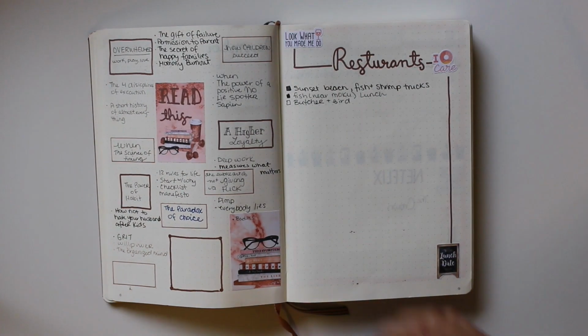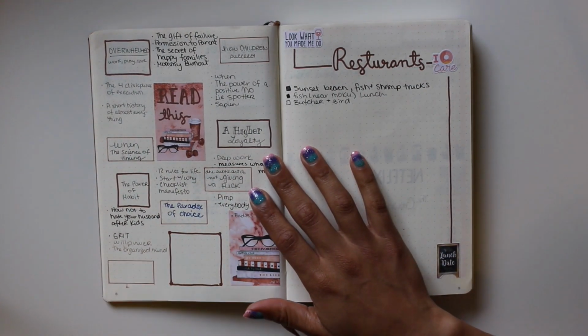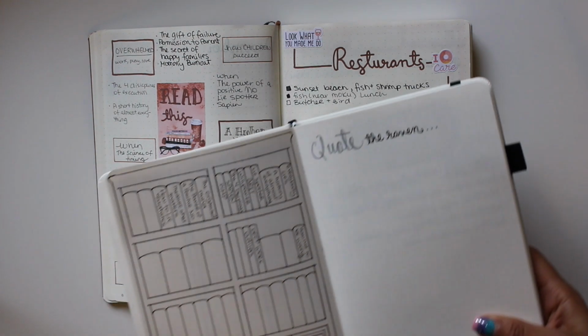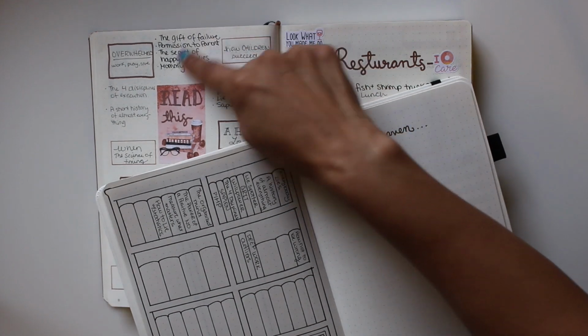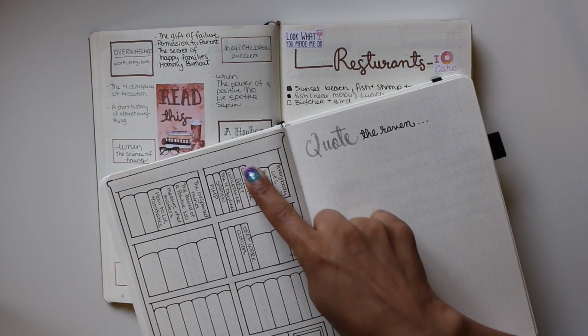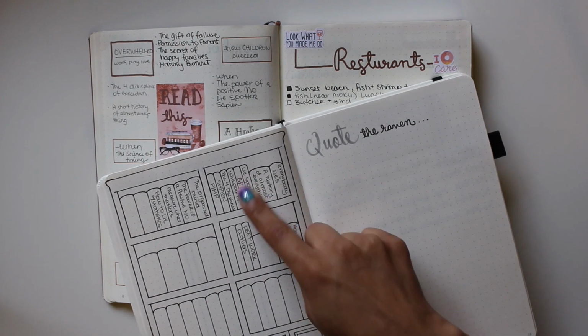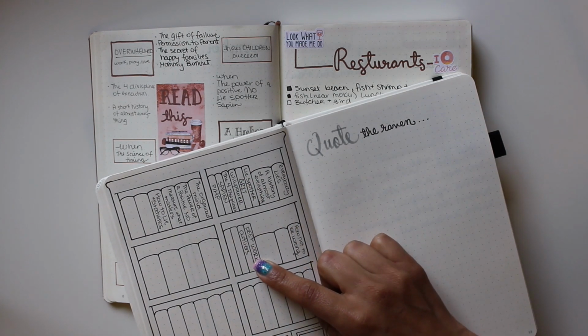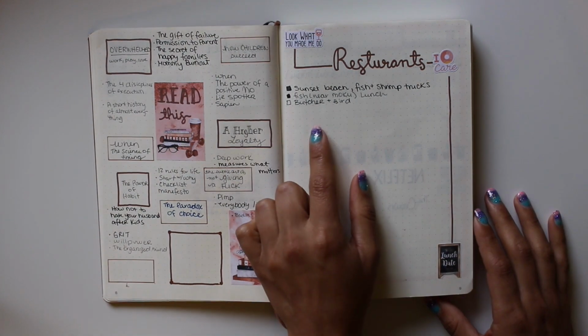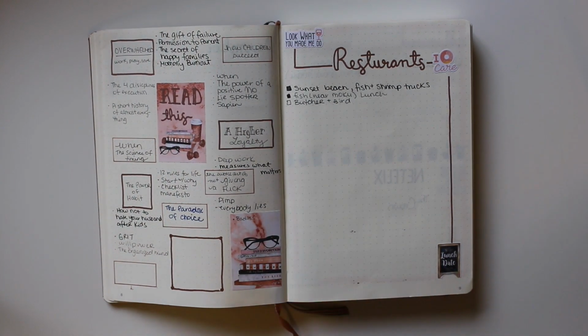Here I have my books to read, and I do have a new spread for that in my new bullet journal. So I have gone ahead and I've transferred all of these outstanding books that I have yet to read, and I moved them here to the bookshelf for things that I might be interested in reading over the next year or so. Here I have restaurants that I'd like to try, and I moved that to a spread.